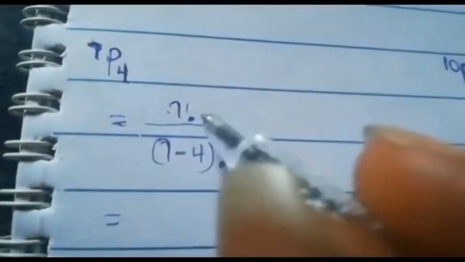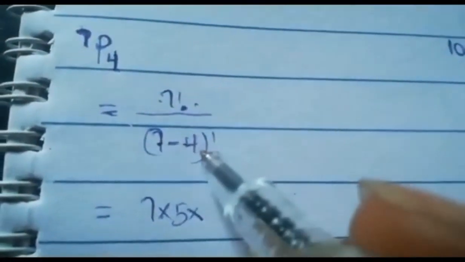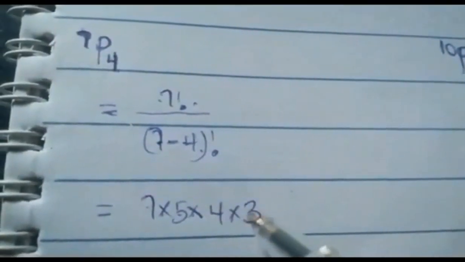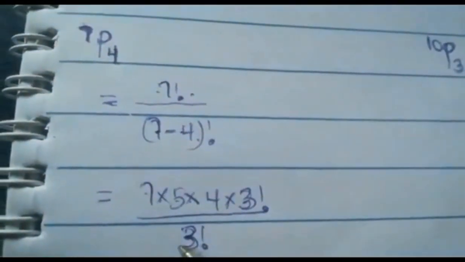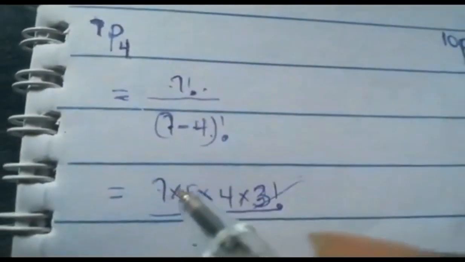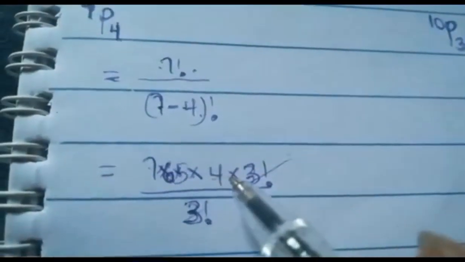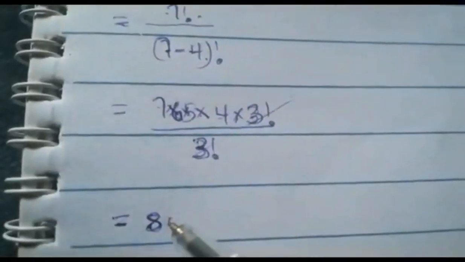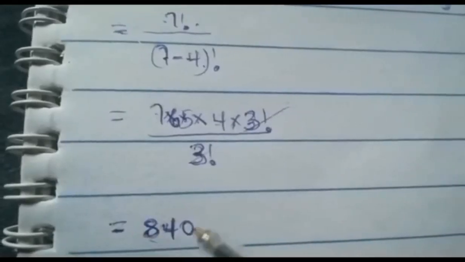Now let's simplify 7 factorial. When we do 7 minus 4 we get 3 factorial, so let's stop at 3 factorial here. 7 times 6 times 5 times 4 times 3 factorial, all divided by 3 factorial. We can easily cancel this out. So this is going to be 7 times 6 times 5 times 4, which gives you 840. So your answer is 840 ways.